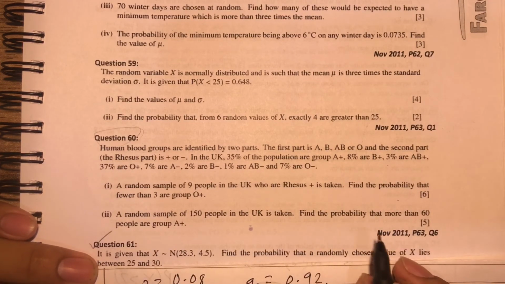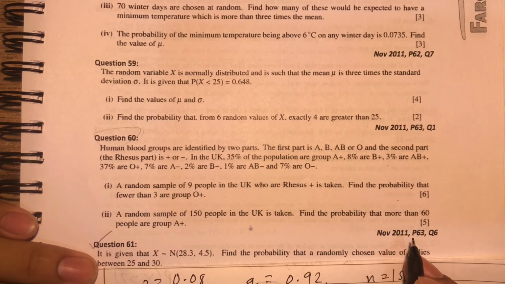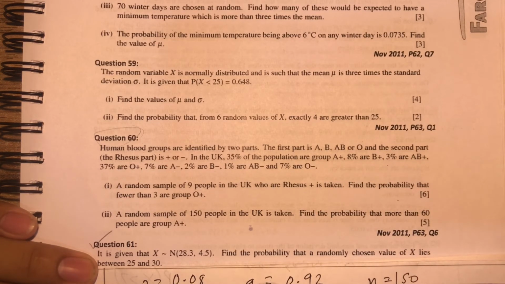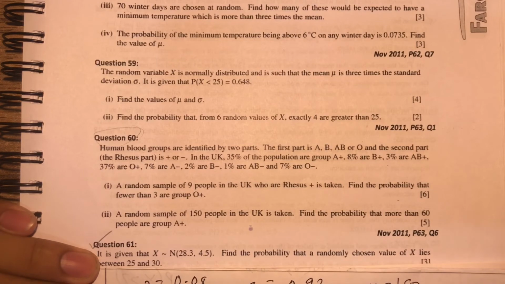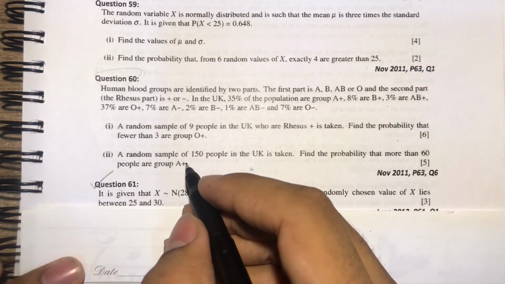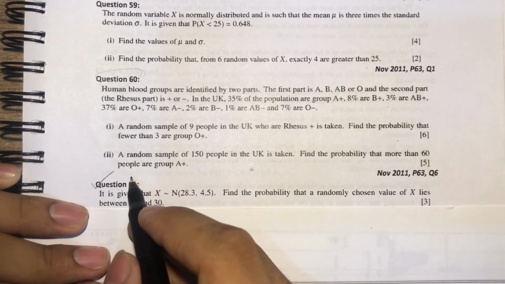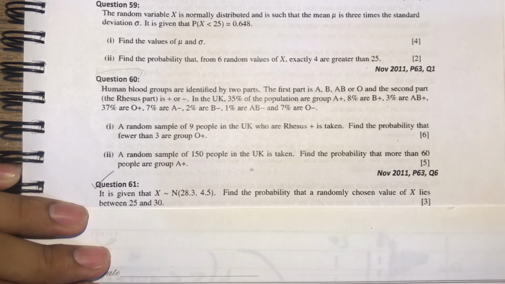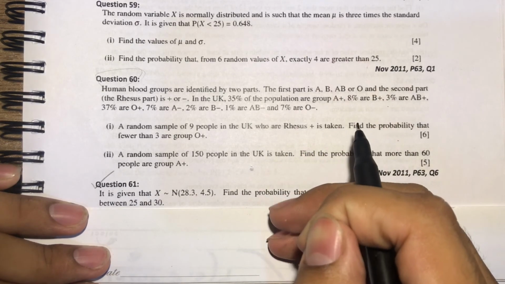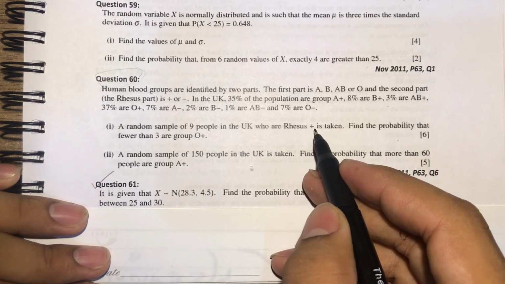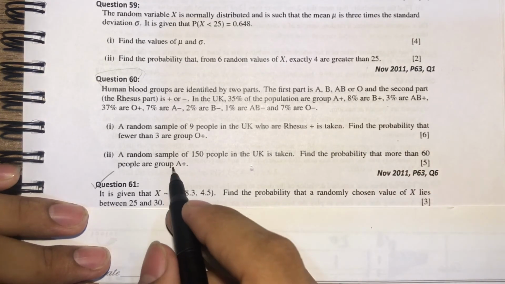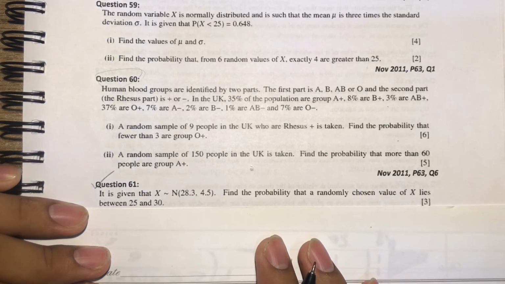You're saying find the probability that more than 60 people are group A plus. On the second part, they're saying a random sample of 150 people in the UK is taken. Find the probability that more than 60 people are group A plus, right? So now first what they were doing was they were taking people from the rhesus positive, the positive groups, but now they're taking from all of them, positive plus negative.